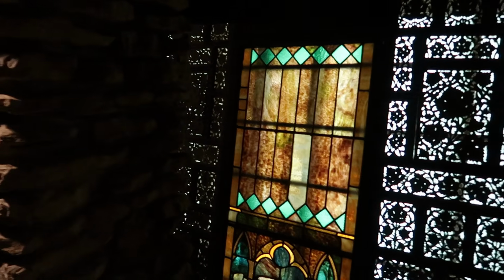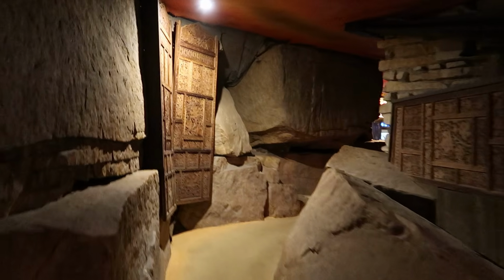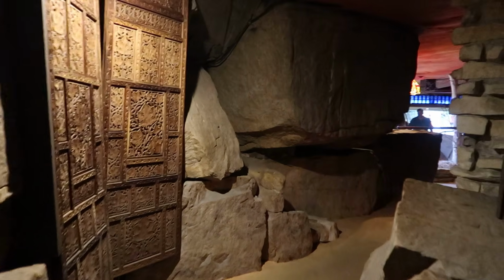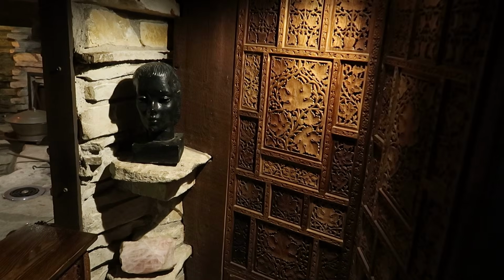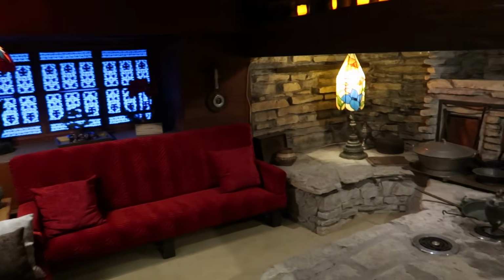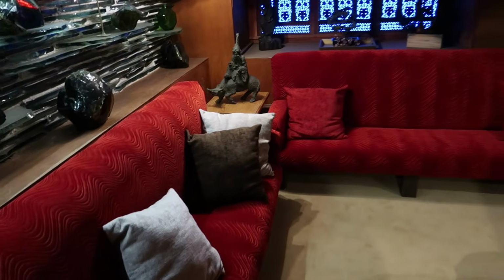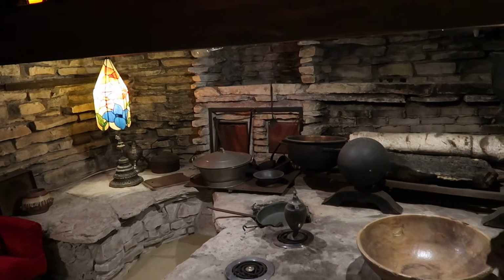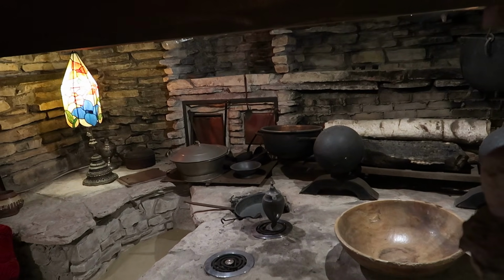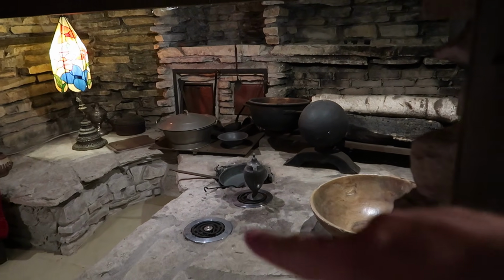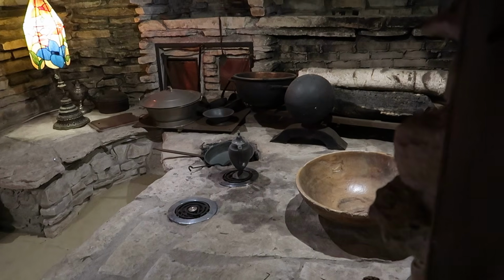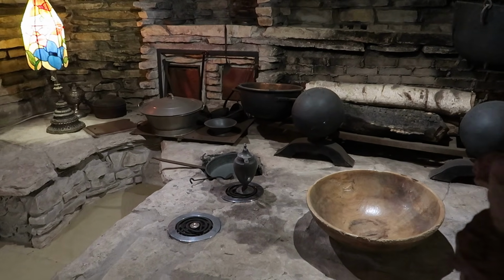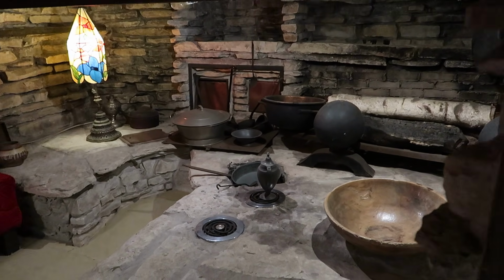See the stained glass. Here would be a little living area. The couches. Big old stone stove there. Because you could actually cook. There's a stove eye right there you can actually cook food on.